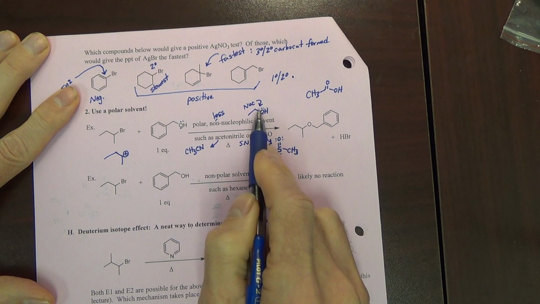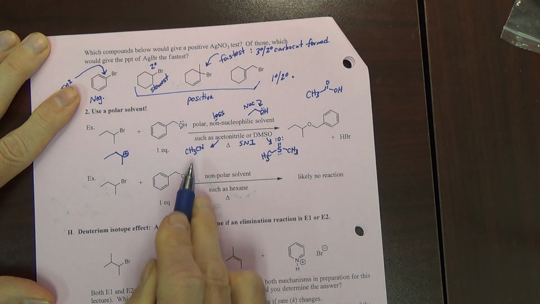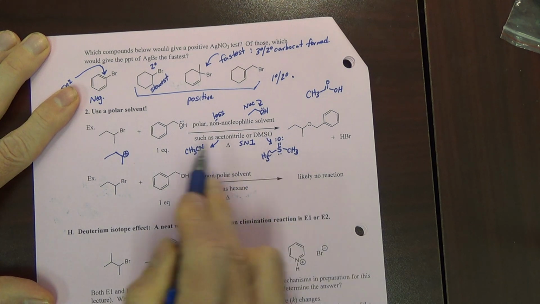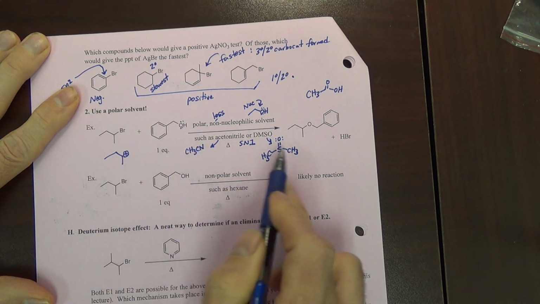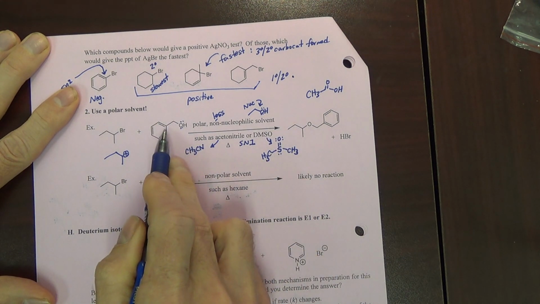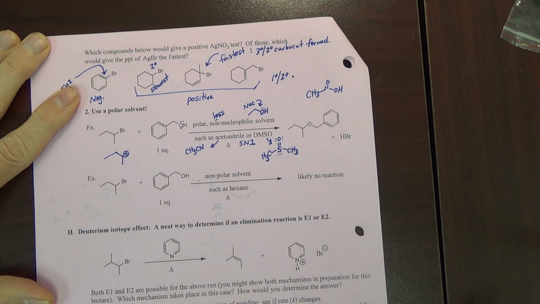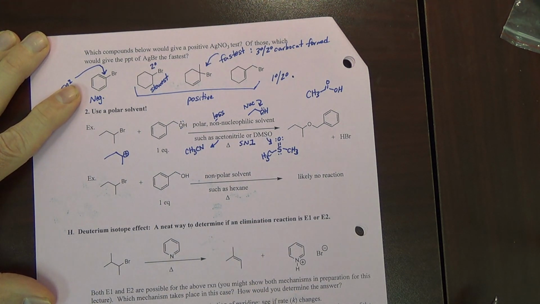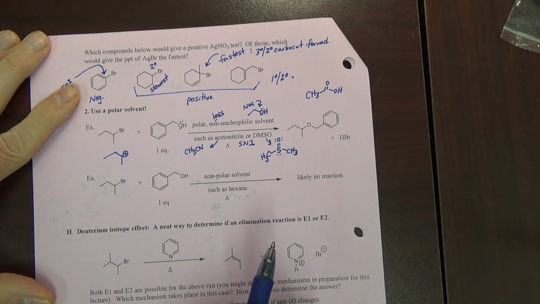We don't want our solvent to react. We want this reagent to react. If you use acetonitrile or DMSO, they will not react here. The alcohol is much more nucleophilic compared to those two. Of course, it's a weak nucleophile, but these two are almost not nucleophiles. Let's not belabor that much.